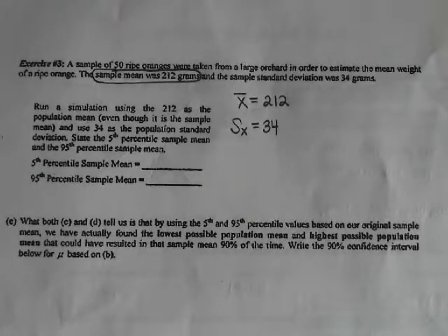Okay, raise your hand if you also picked 204.9. The 5th percentile means you are higher than what percentage? 5%. Well, that score is only higher than 1, 2, 3, 4 scores. Right? That's actually the 4th percentile.